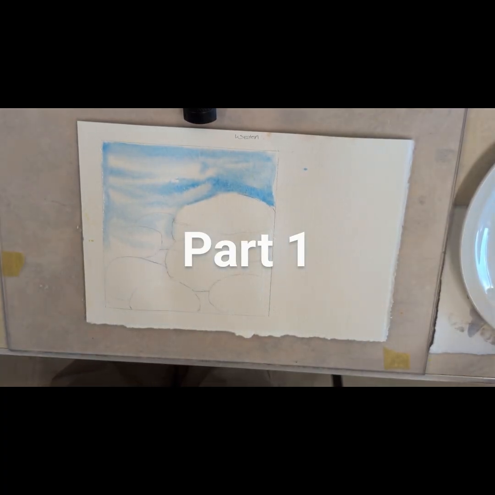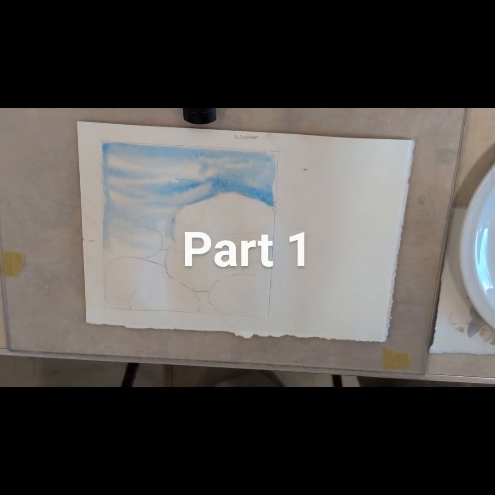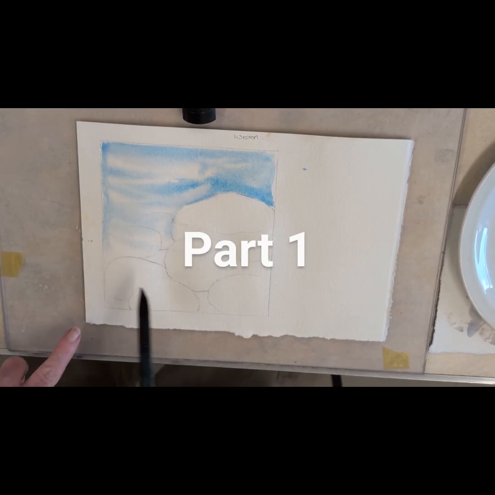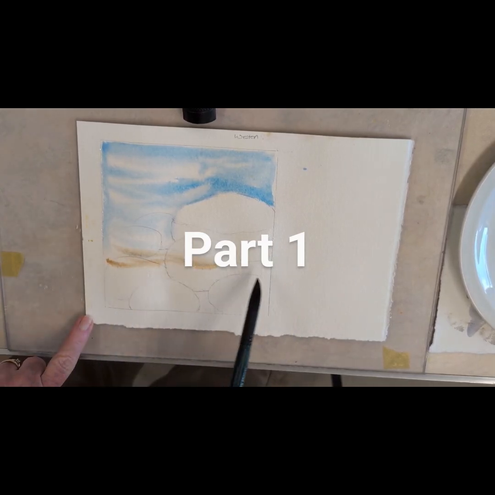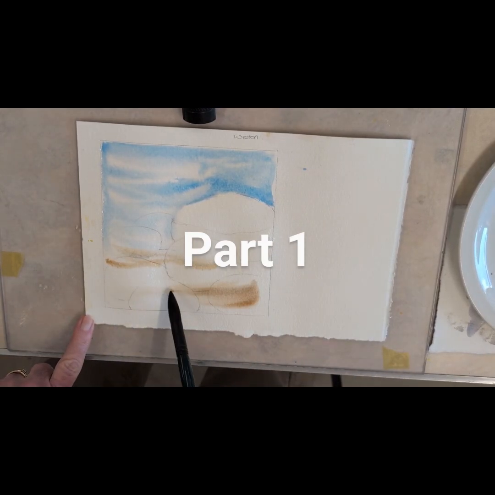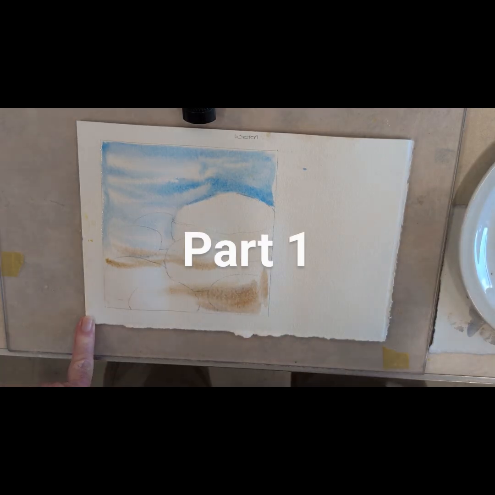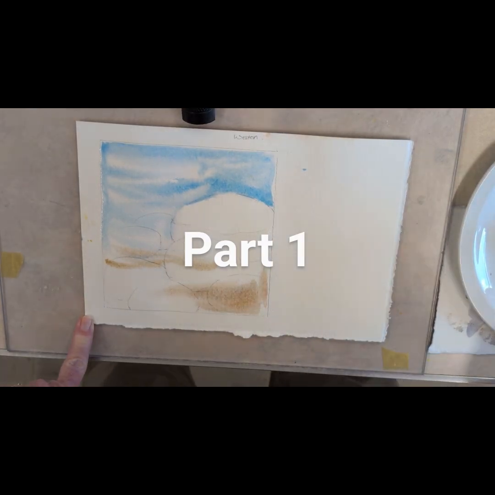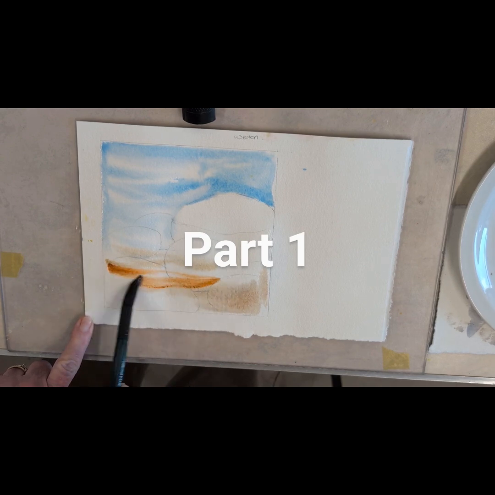Right, so I'm picking up some of my brown, and I'm going to put a bit of yellow in there as well. And we're just literally plonking this in. That's better.